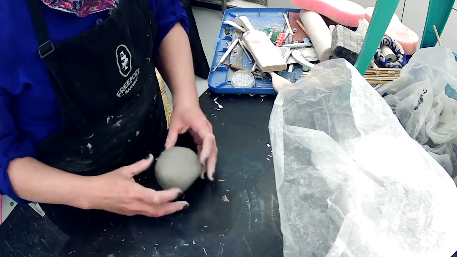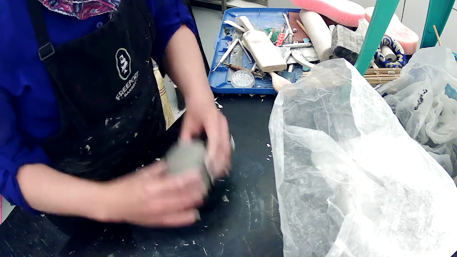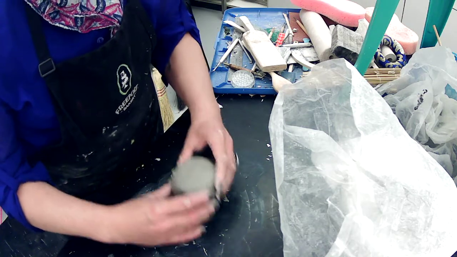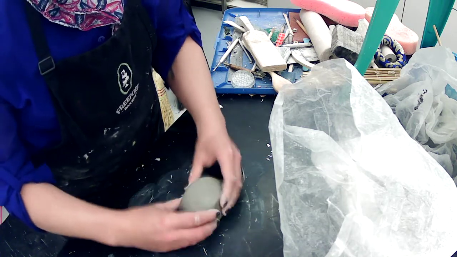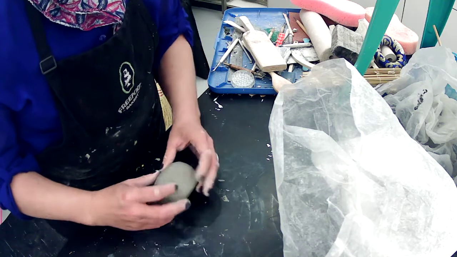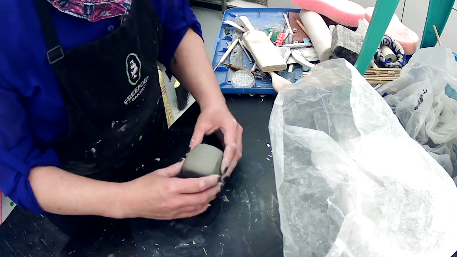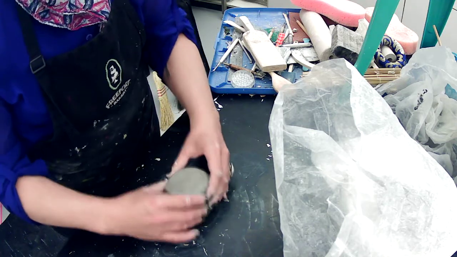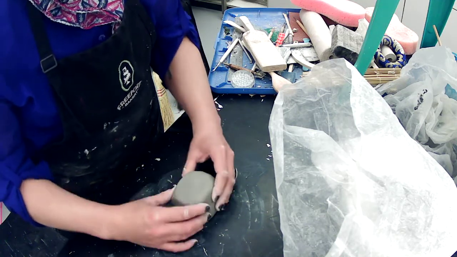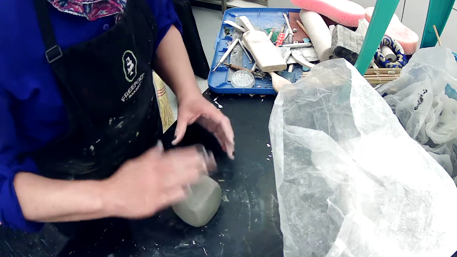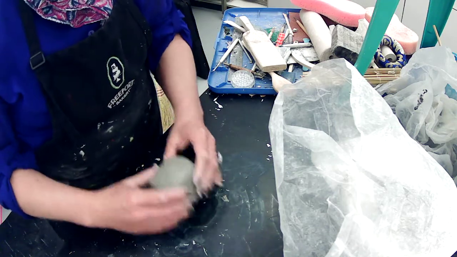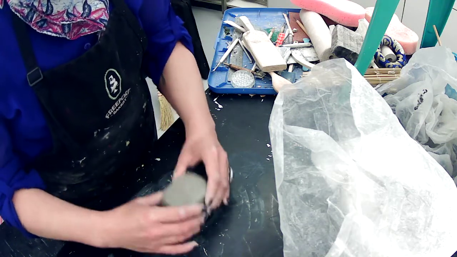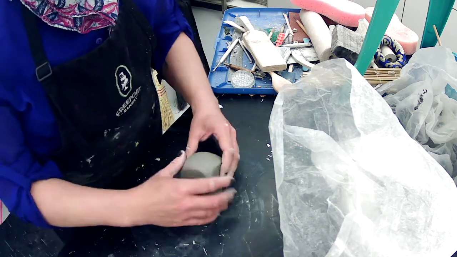So you want to start to form your cube just by tapping on the table. If you get any cracks while you're doing this, just seal them up, score them, and compress. And you don't want to pop it. It's going to want to belly out in the middle because of the trapped air, but that's what you're going to kind of scrape away later.